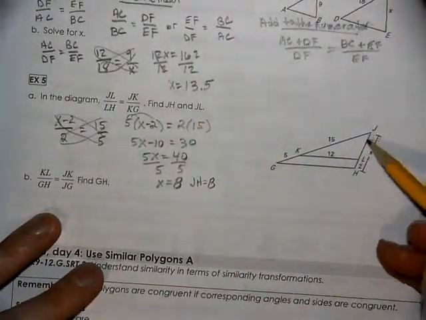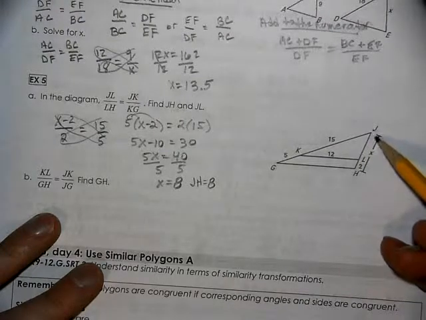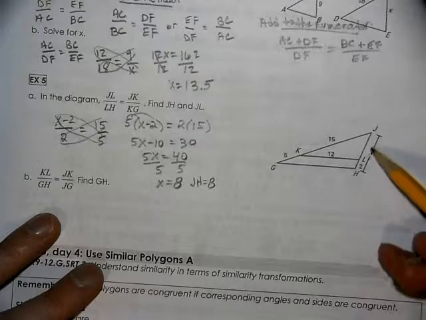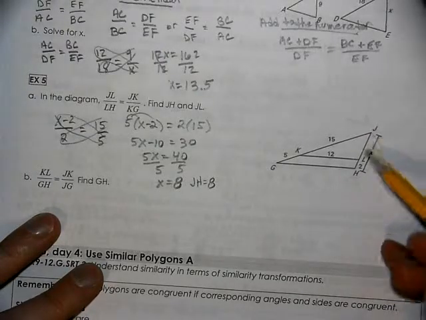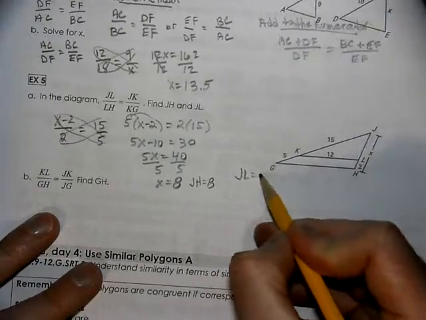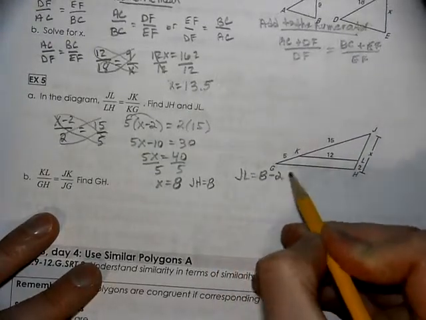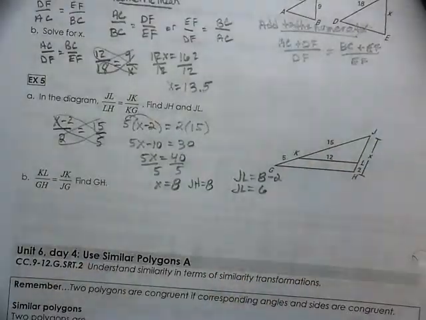JL is just a portion of that. So if the whole thing was X and part of X was 2, the leftover is JL. JL equals 8 minus 2. JL equals 6.